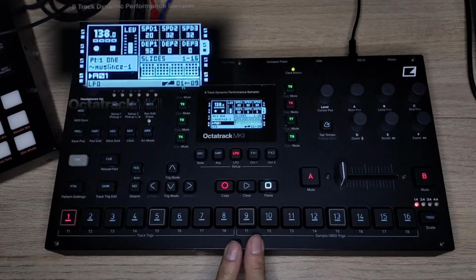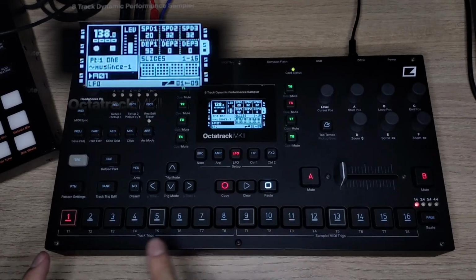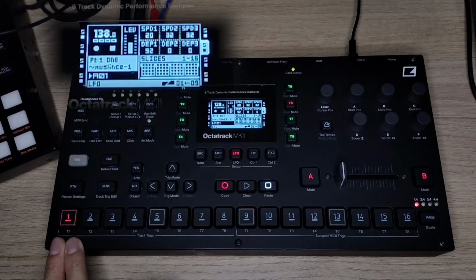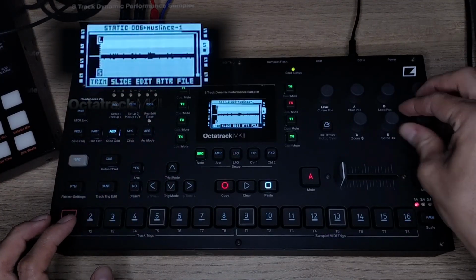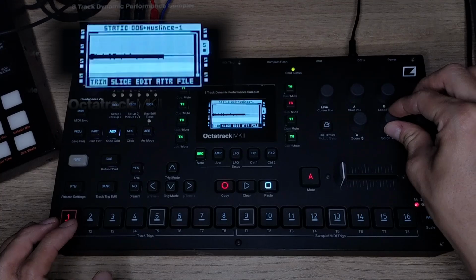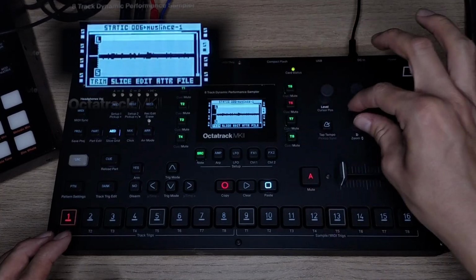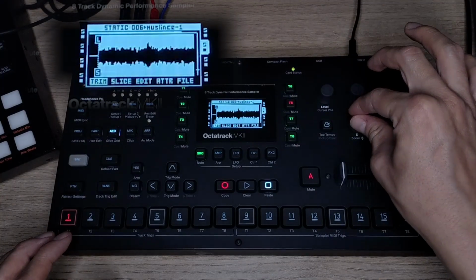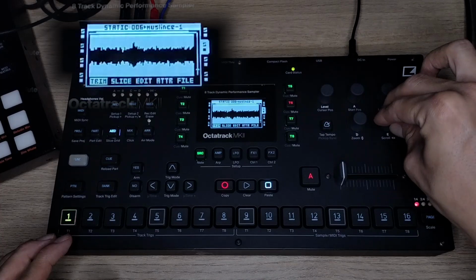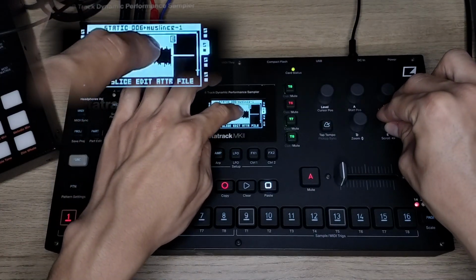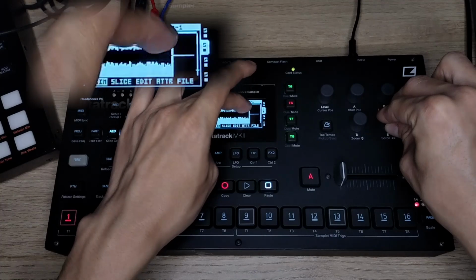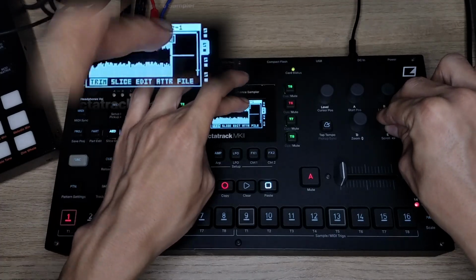Okay, but we got into trouble here because this is the sample, all of that white with the black wave on it. That's the whole sample, and when it reaches maybe here, that start point, it will just go there and stop there because the sample just stops there.